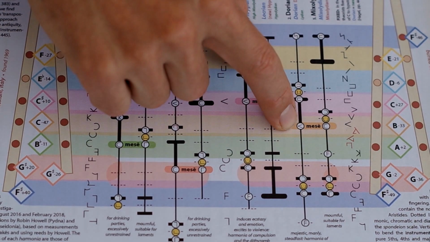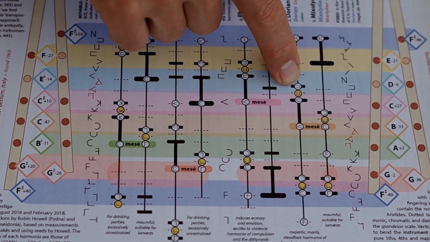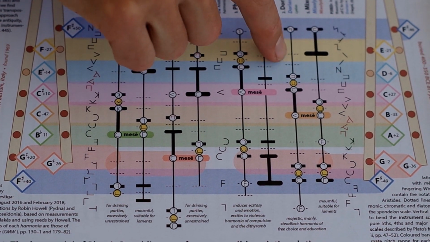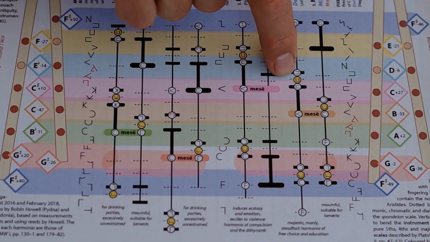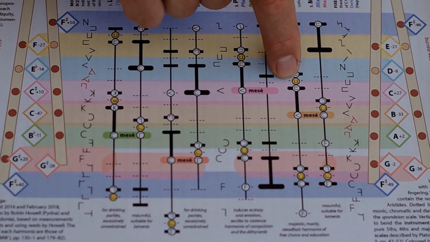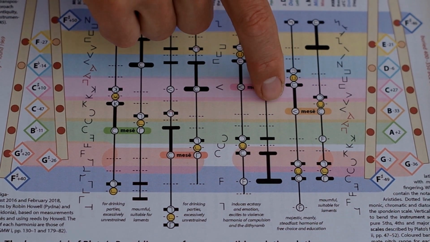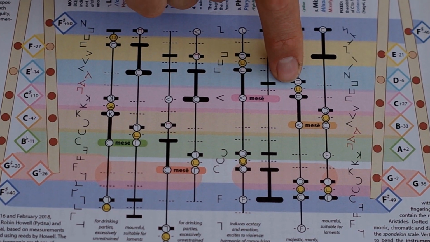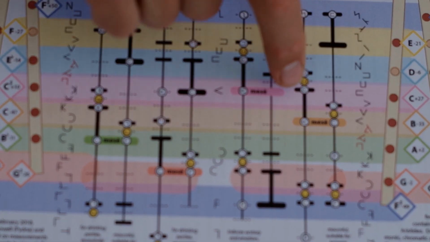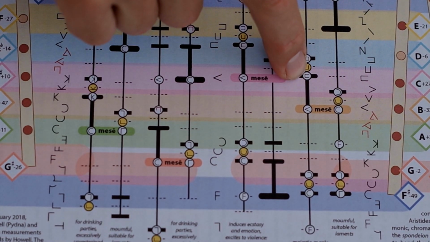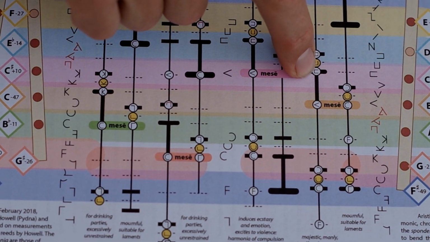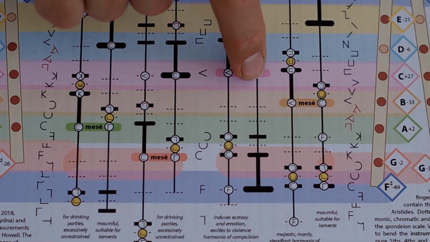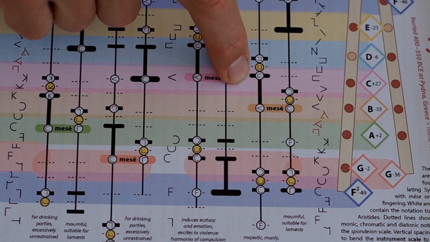Okay? Now, if I want to get that minor third pure, I'm going to have to lip down slightly, because it's not in the middle of the blue band. And I can see that the mesopyknon is right on the cusp. So I could get it by lipping up the pink note, or by lipping down the blue note. Whereas this pitch here, the barypyknon, I would get by slightly lipping up the pink note.